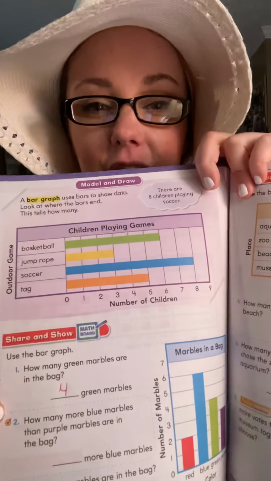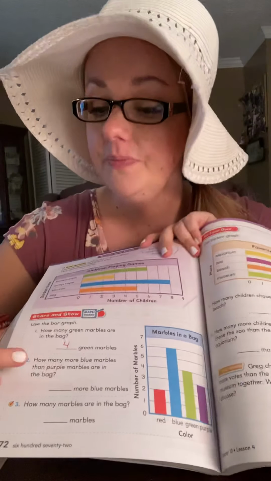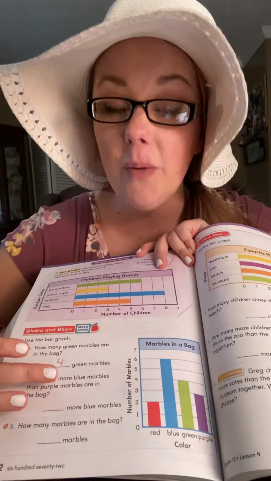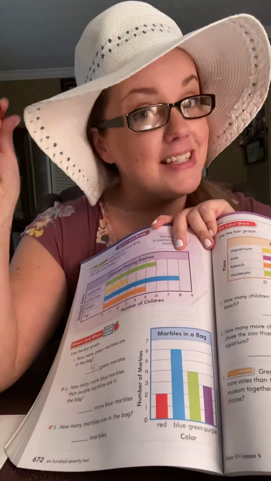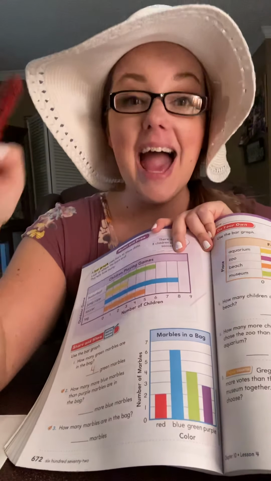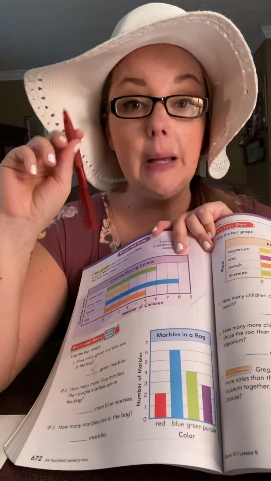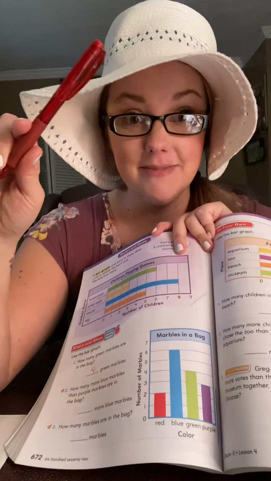Anyway, so the green comes up and over to the 4. So I'm going to put a 4 on the line to represent 4 green marbles. Okay, number 2. How many more? Okay, there's that phrase from last week. How many more? So does that tell me to add or subtract?